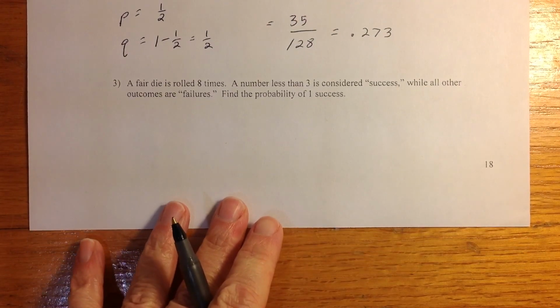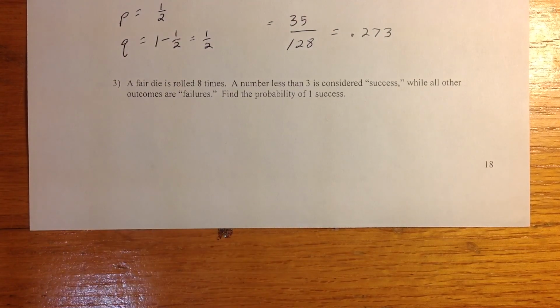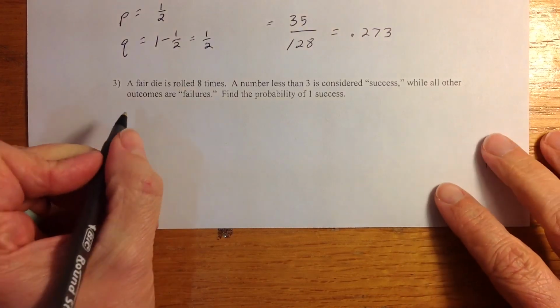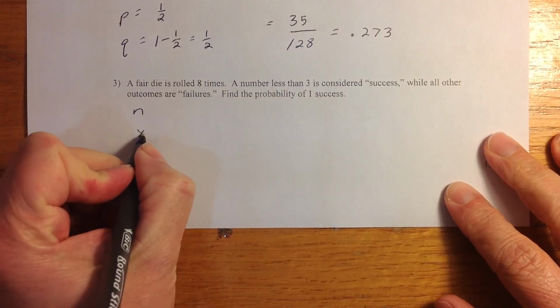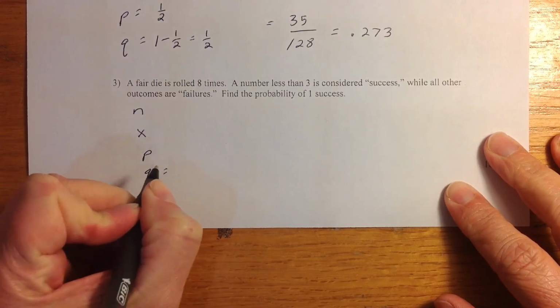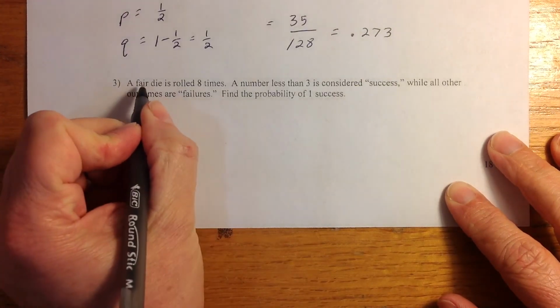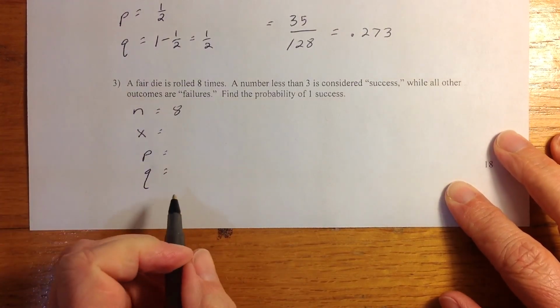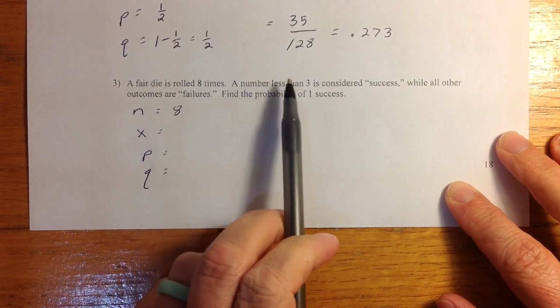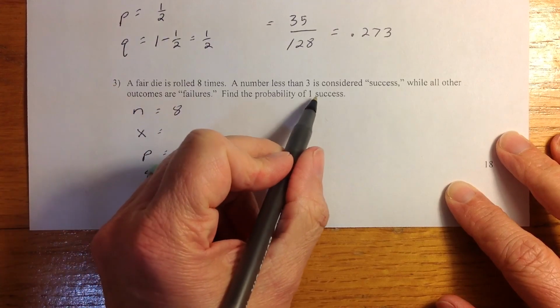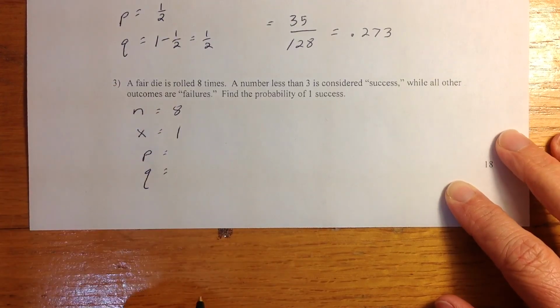All right, a fair die is rolled 8 times. A number less than 3 is considered success, while all other outcomes are failures. Find the probability of 1 success. So we're going to do N, X, P, and Q. N is the number of times we are going to roll the die, which is 8. X is how many times we want to see something exactly. So X is, we want probability of 1 success, so X is 1.